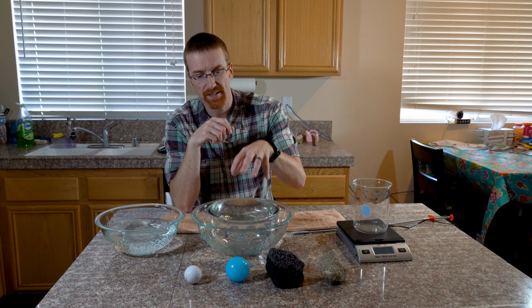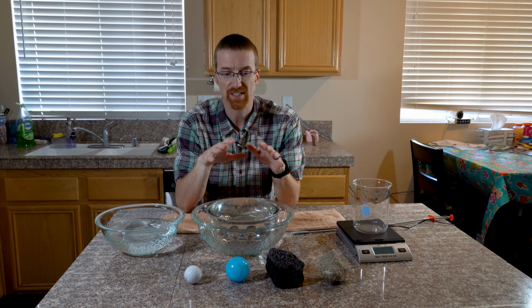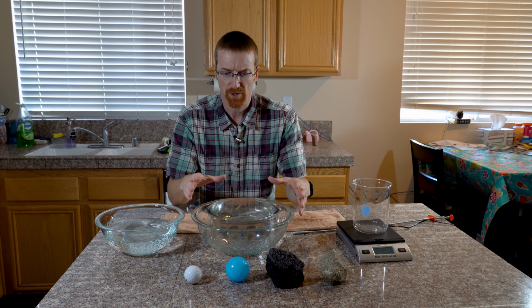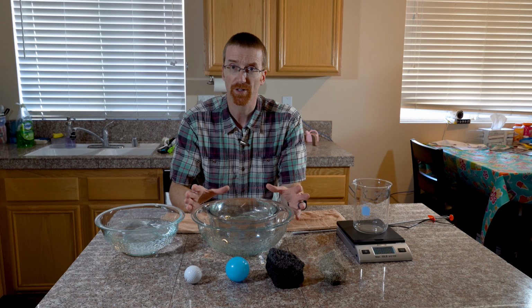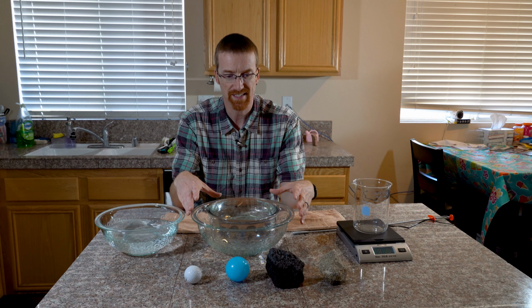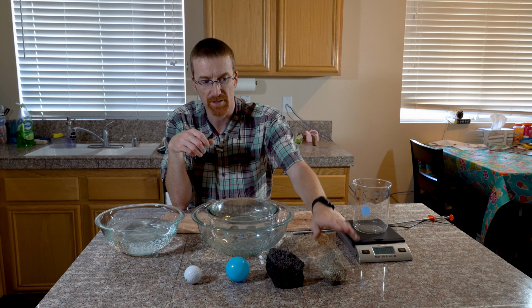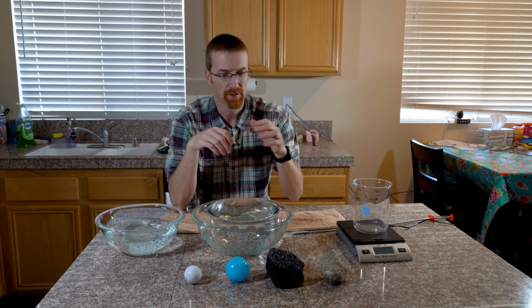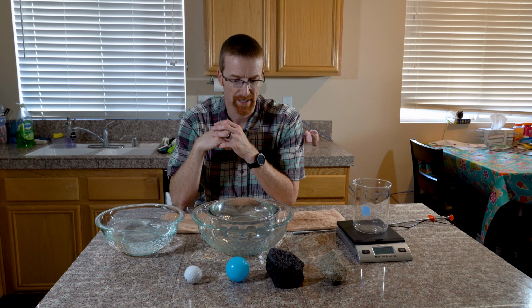I'm going to place these objects into this bowl, and it's going to displace an amount of water equal to the volume of that object. So we're going to capture that displaced water in this outer bowl, and then we're going to weigh it. If the water that is displaced weighs more than the object itself, then that will tell us that the object should float. So we're going to test Archimedes' Principle by capturing the displaced water and weighing it with this scale.